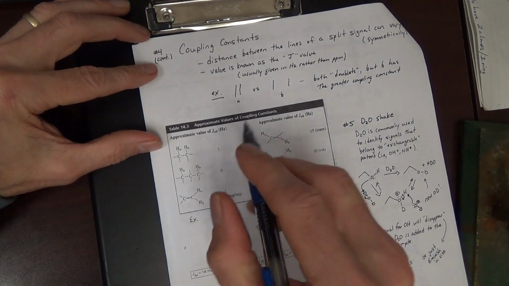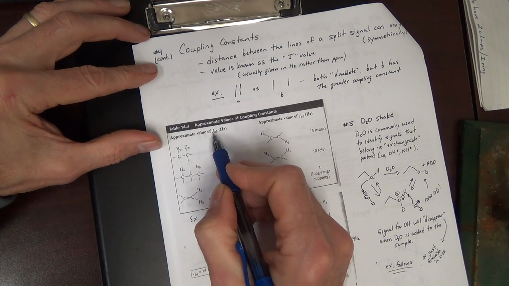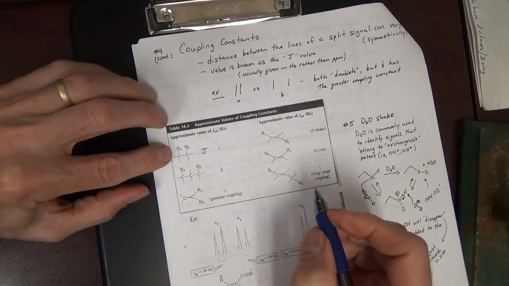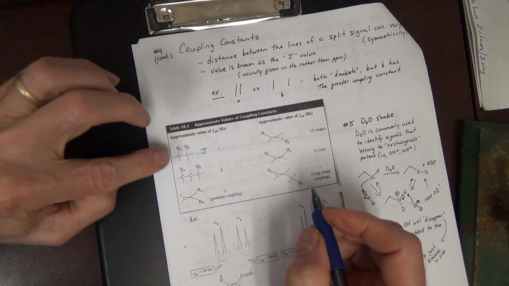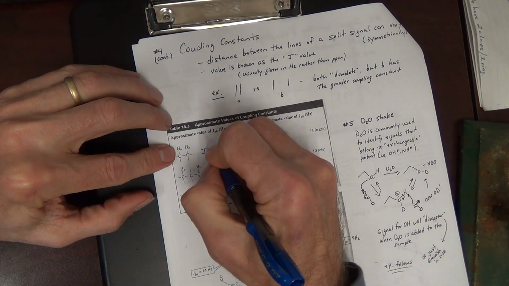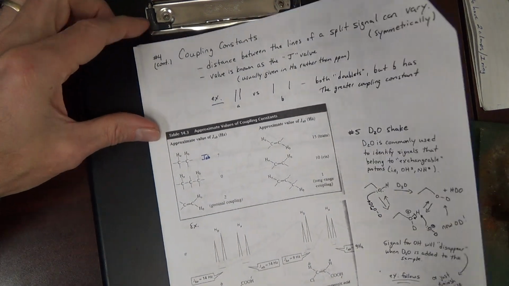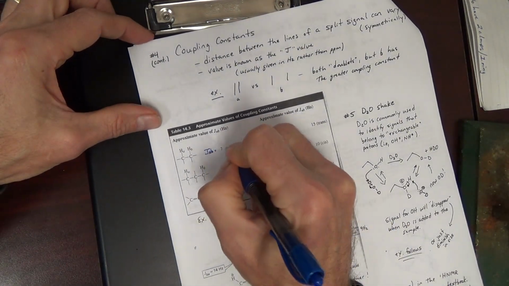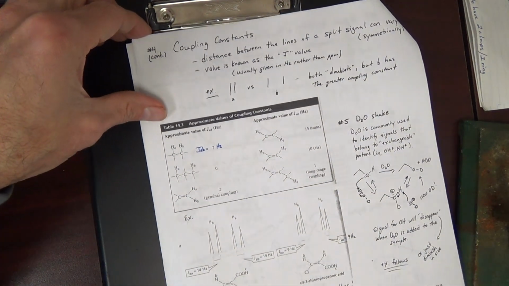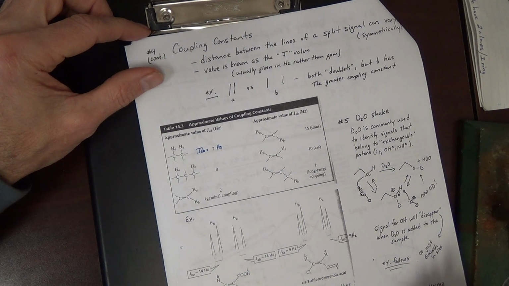Now the coupling between an alkane hydrogen and an adjacent neighboring alkane hydrogen is typically about 7 Hertz. Now if you're writing a paper or listing your data, you call this a J value. You would call this J. You can also indicate what H's you're talking about. In this case, we can say JAB. The coupling between AB equals 7 Hertz. Now, Hertz is a unit of frequency. Okay?